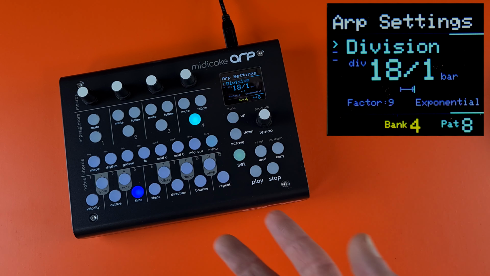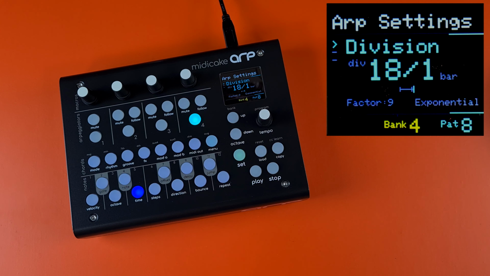Hopefully you can see, because they're all independent, you can create some really, really unusual timing things just with time parameters alone. And that's really what I wanted to achieve with it. So let's mute those 3 and just go back now.